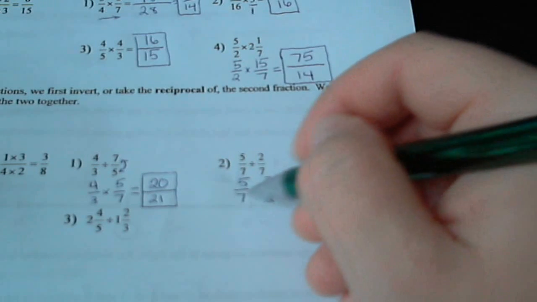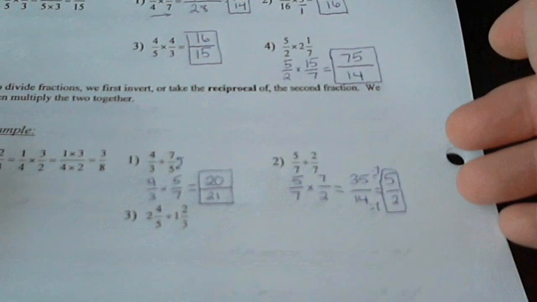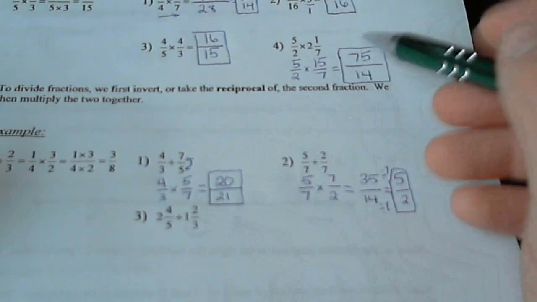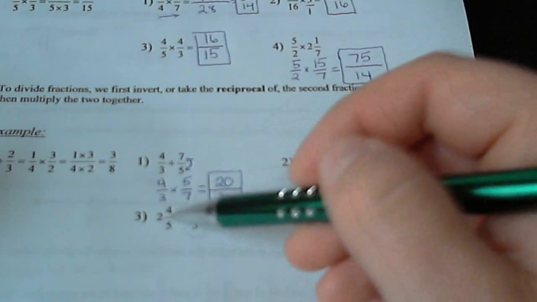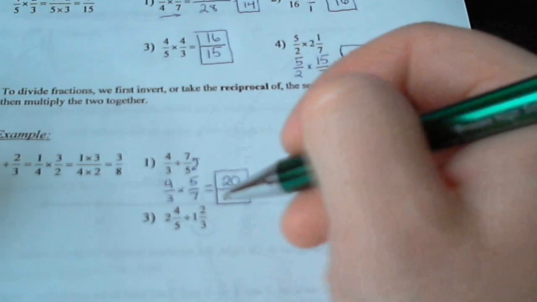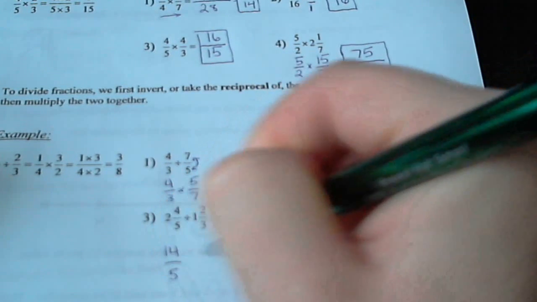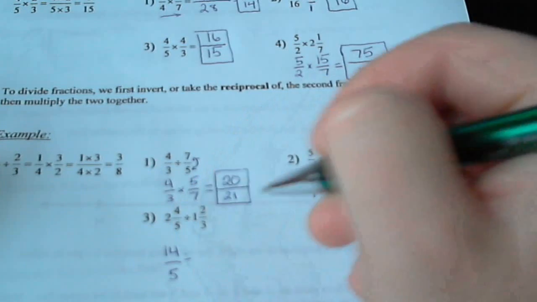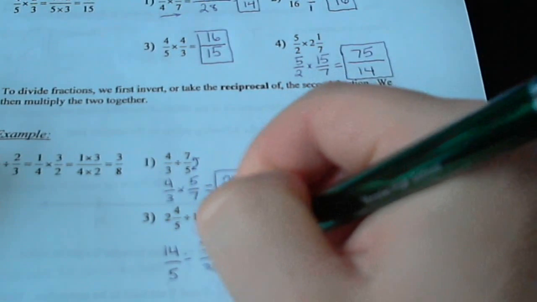More on these diagonals on the next page, okay? Just keep that in the back of your mind for now. Okay, just as it was impossible to multiply by a mixed number up here, it's impossible to divide mixed numbers. So we need to change these. 5 times 2 is 10, plus 4 is 14 over 5. Divided by 3 times 1 is 3, plus 2 is 5, 5/3.